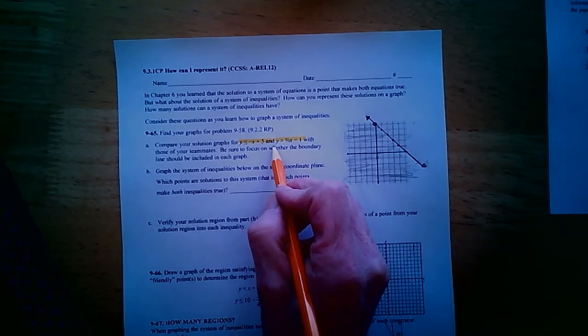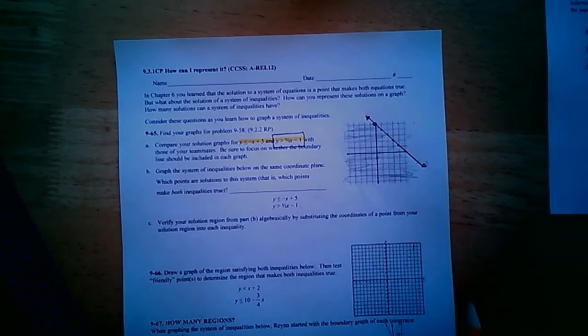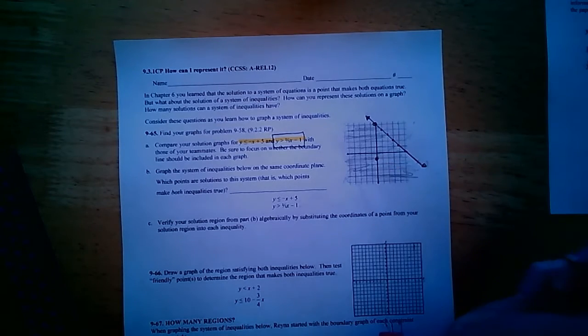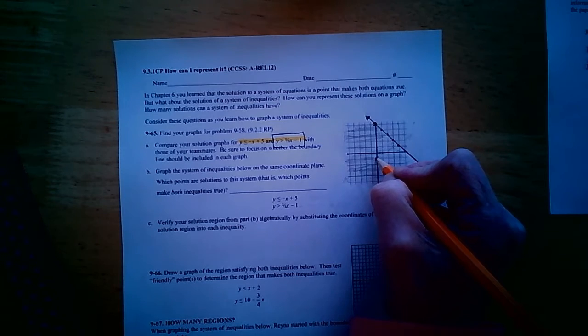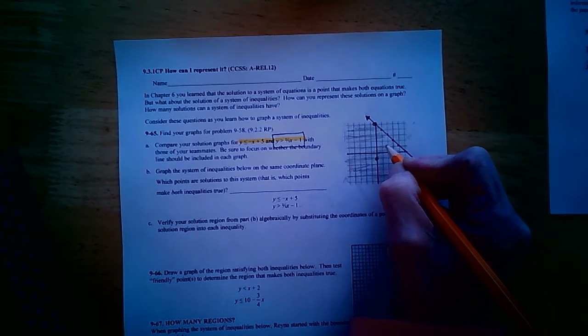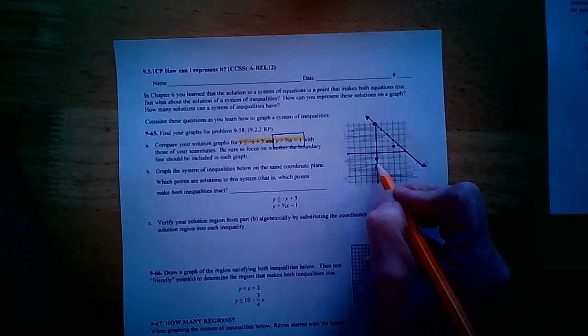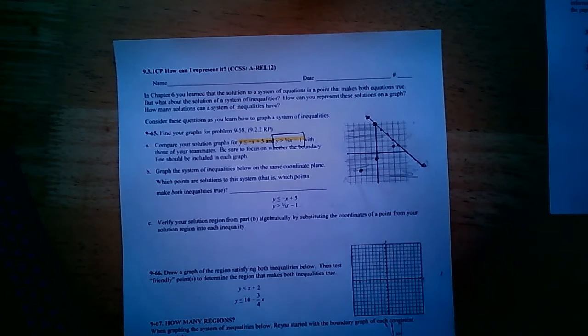Y is greater than 2/3 x minus 1. -1 is my y-intercept. My slope is 2/3, so I'm going to go up 2 and to the right 3. If I went in the other direction, I'd go down 2 and to the left 3. So there's a nice equation.